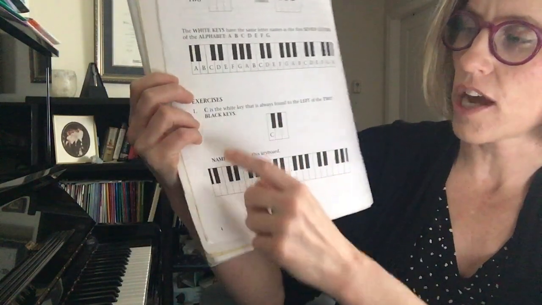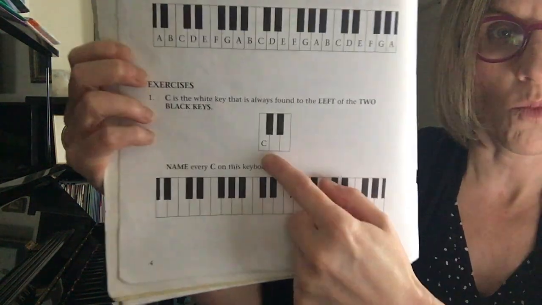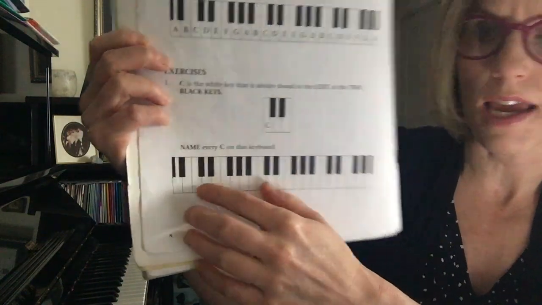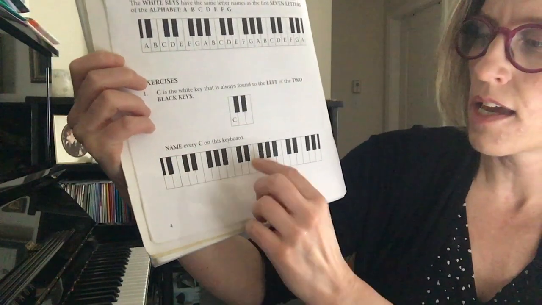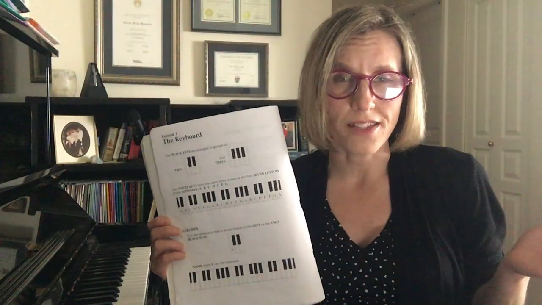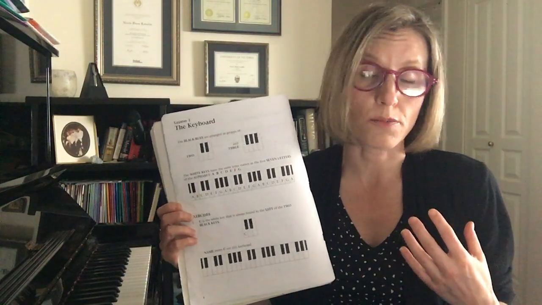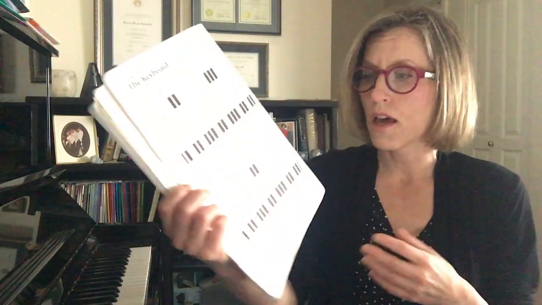And then each exercise picks one letter and asks you to name or put a C in each one here. Now, instead of getting them to use pencil, I think colors work well with especially young students.